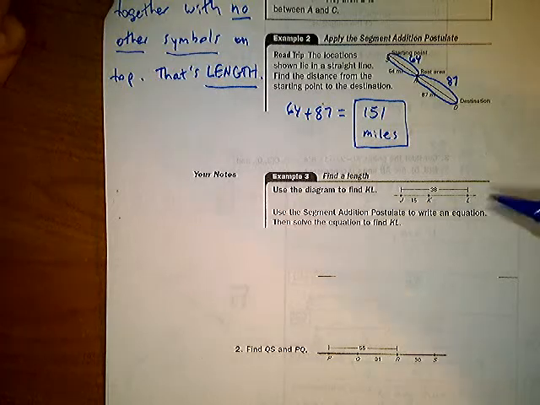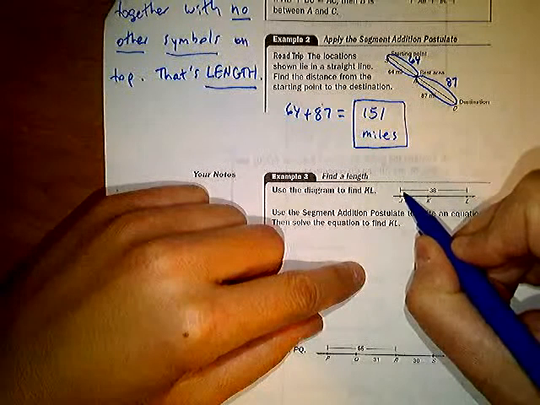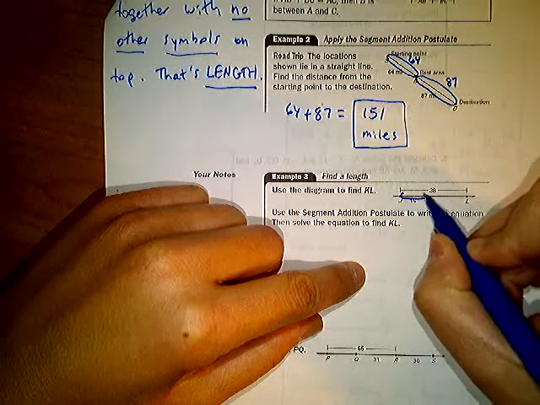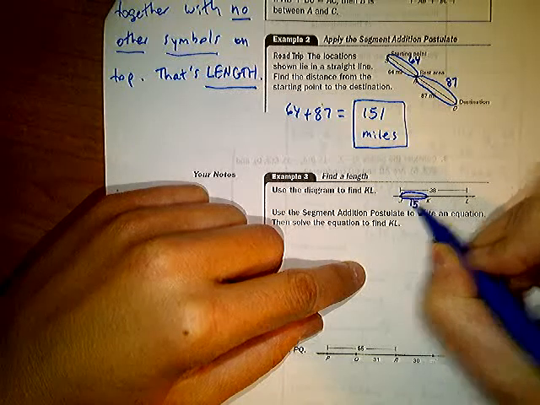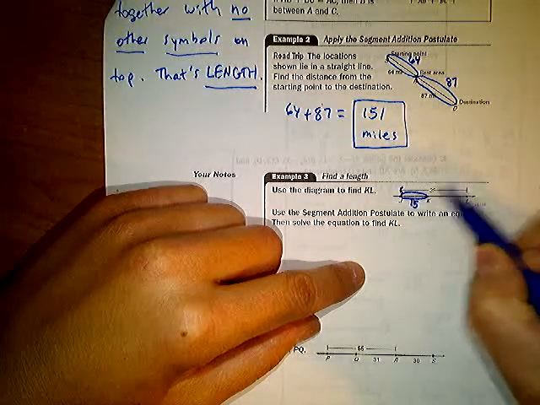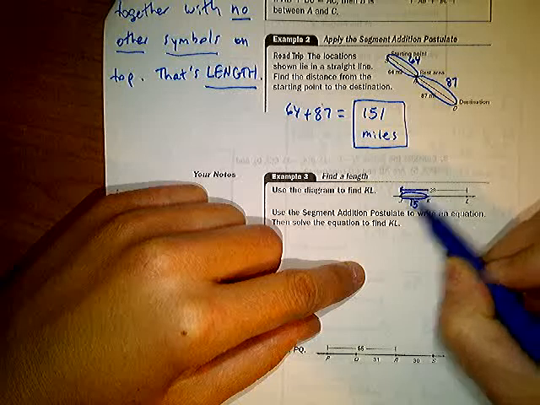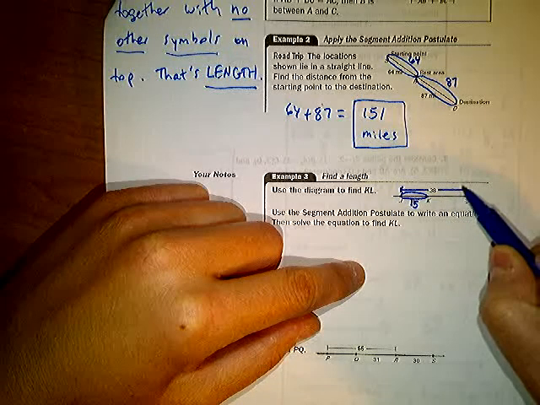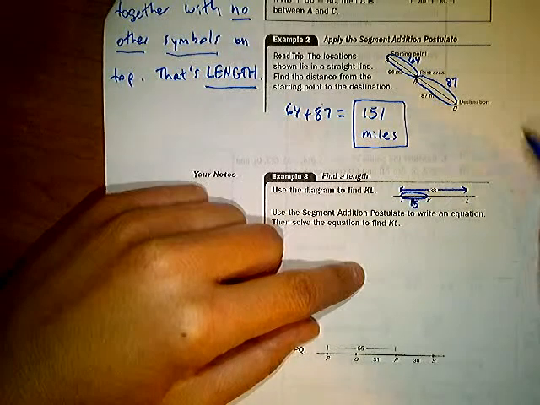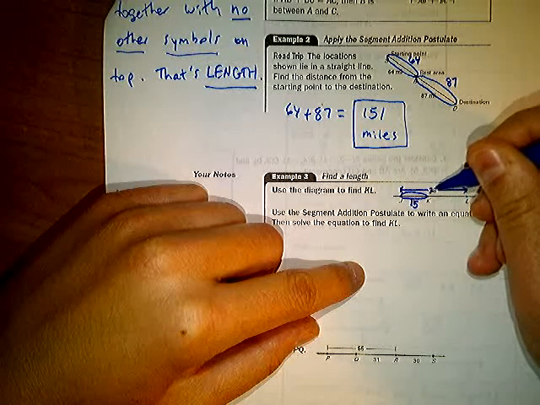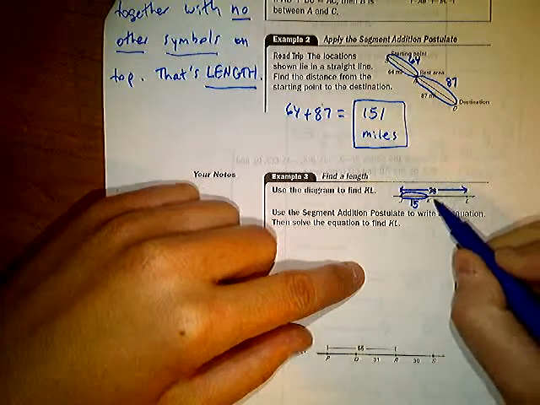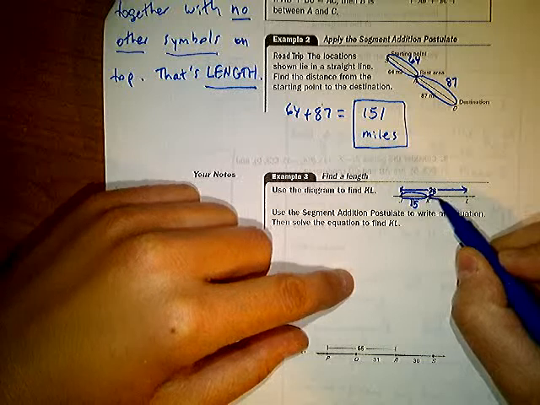Now, sometimes they're not going to ask it in the exact same way, but we can use the same concept. For example, this distance right here from J to K is 15 units, but the entire distance all the way across from J all the way to L is 38 units. So what they want to know is, how far is it from K to L?